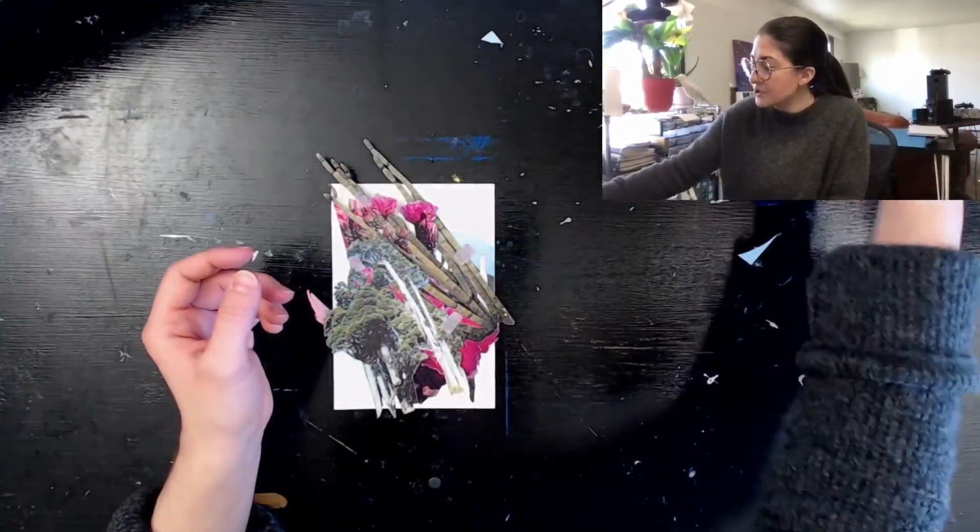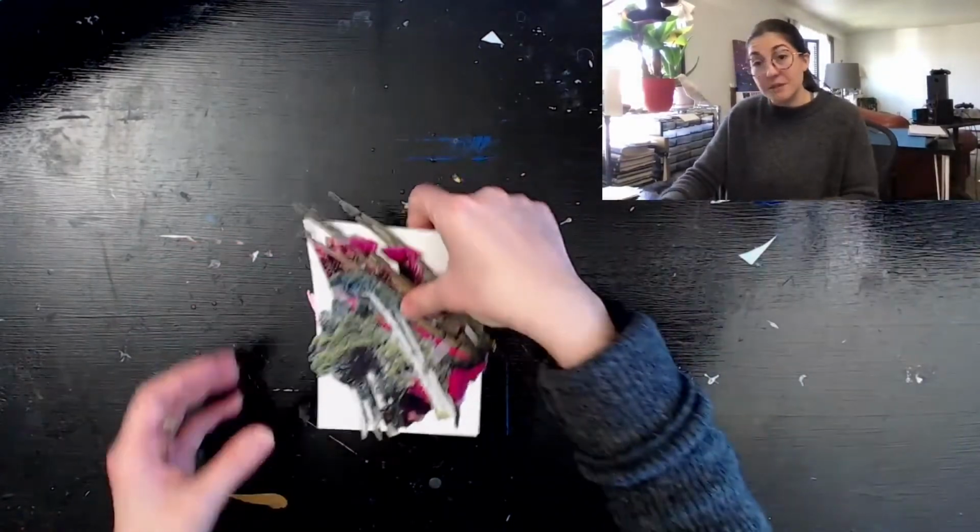All right, other than that too, other materials that could be useful, like I mentioned, collage is kind of a multimedia process in many ways.